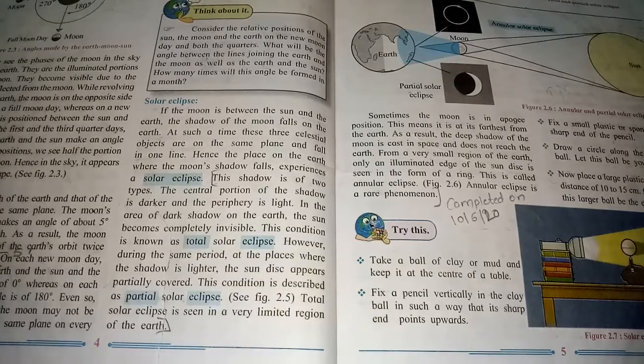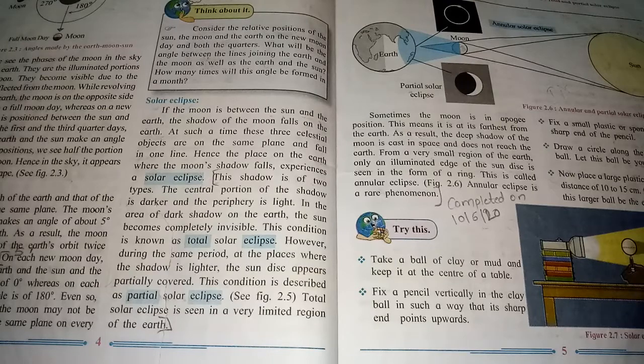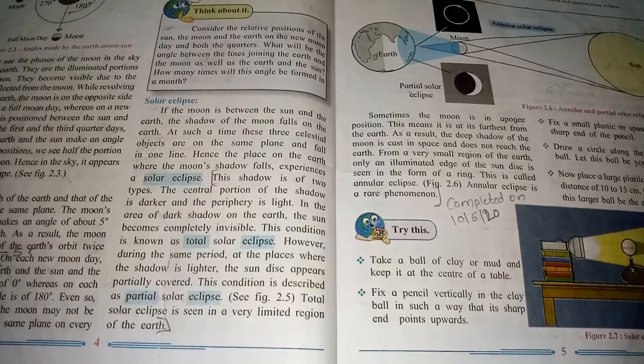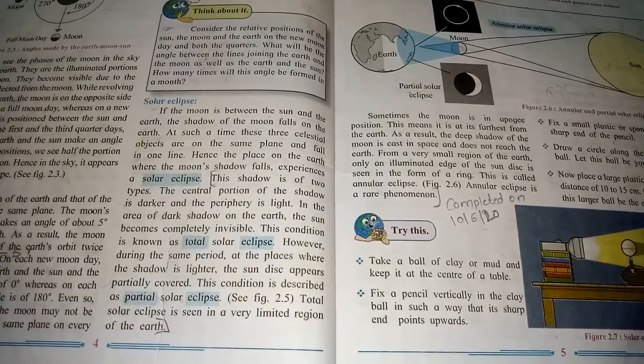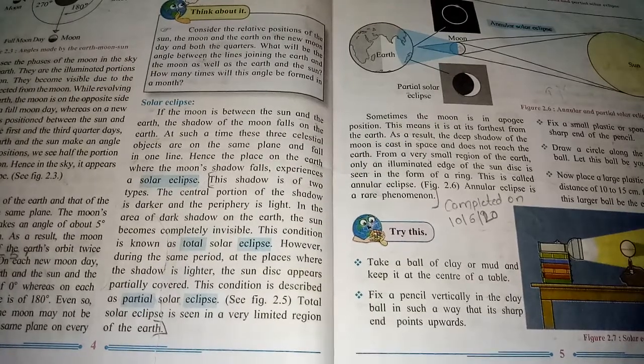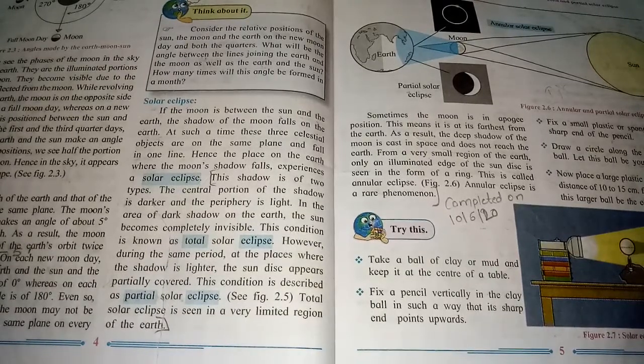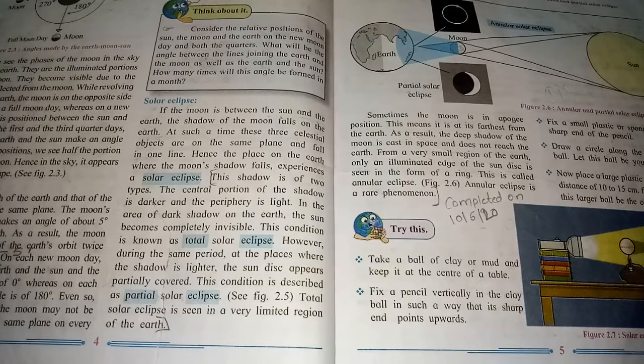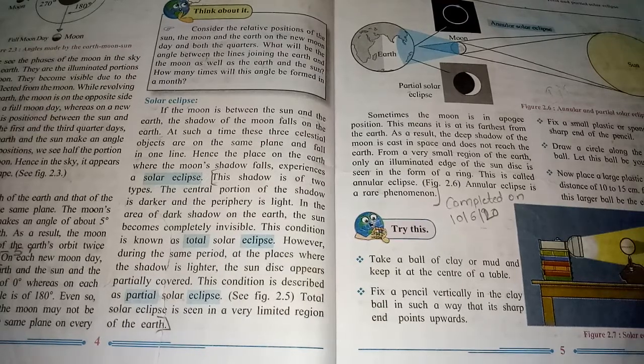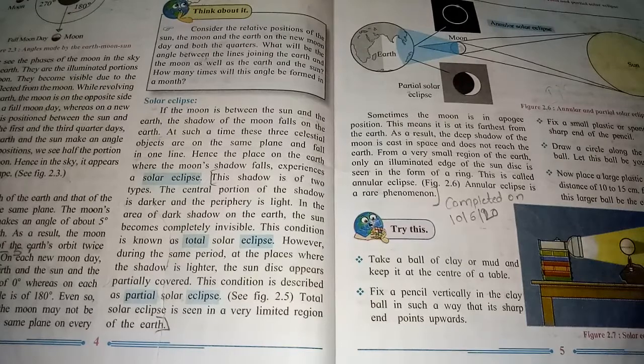Hence the place on the earth where the moon's shadow falls experiences a solar eclipse. When the shadow of the moon falls on the earth between the sun and the earth, that eclipse we call a solar eclipse.